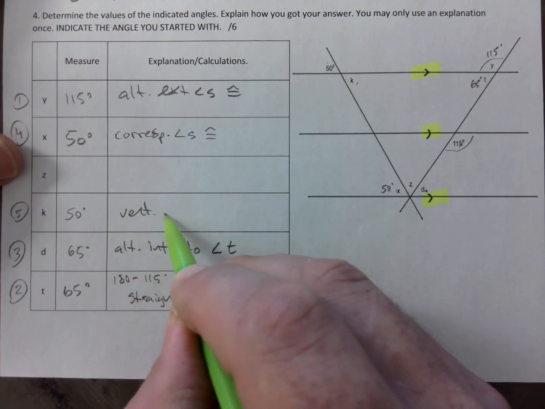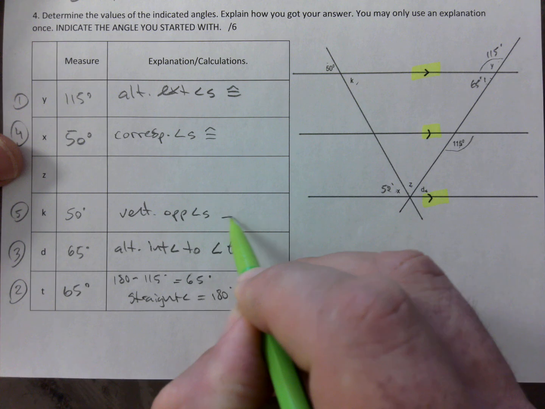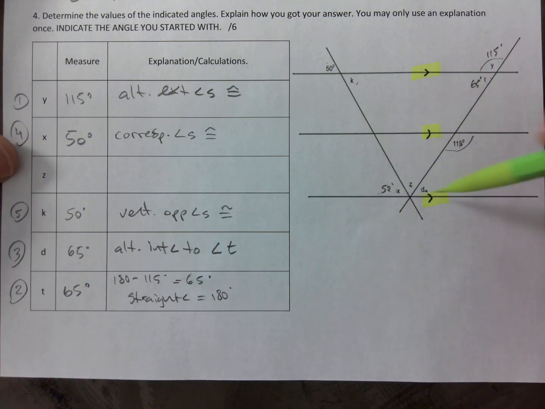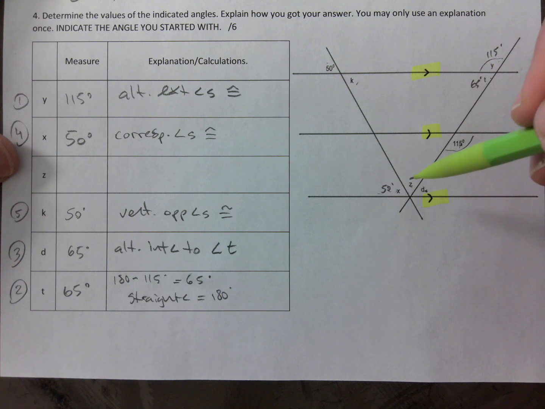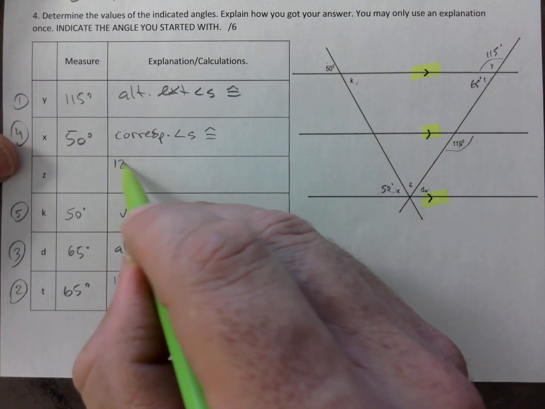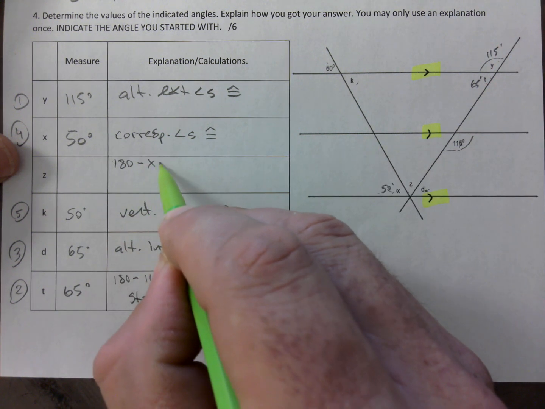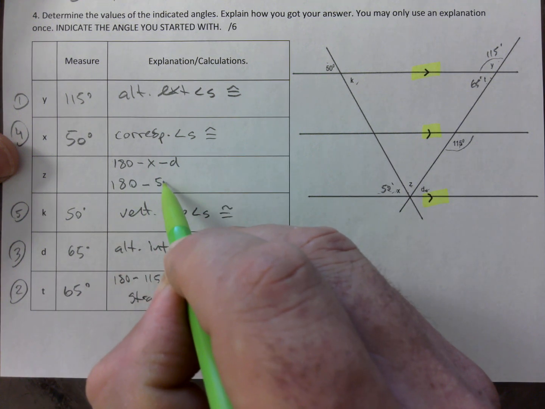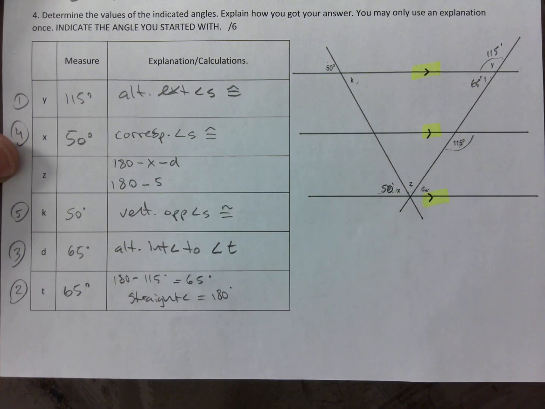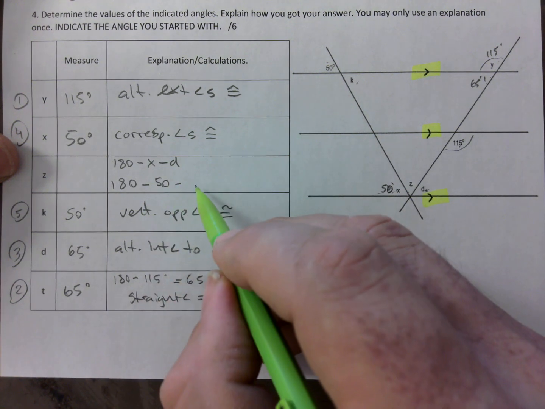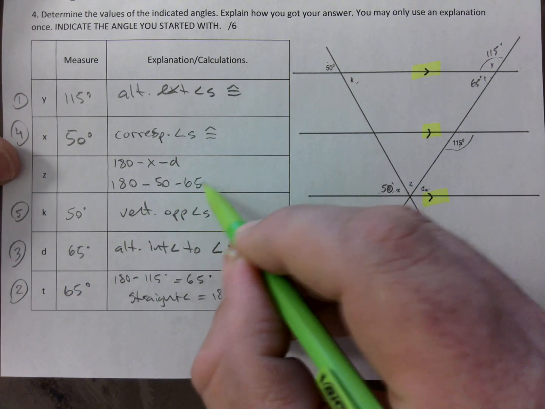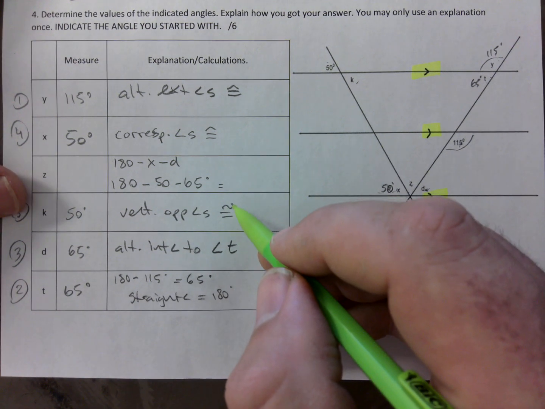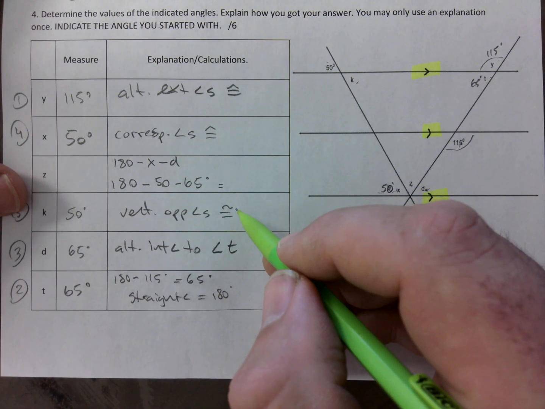Vertically opposite angles are congruent, and Z: this is a straight angle down here, so I'm going to go 180 minus these two. 180 minus X minus D. So 180 minus 50. 50, right? This looks like a 52, but it's 50. Minus D, which is 65. Okay. And so that is 65 as well.